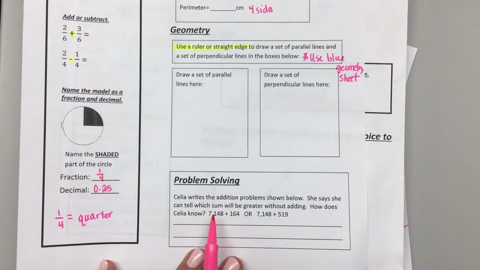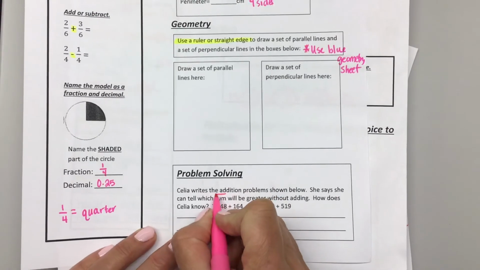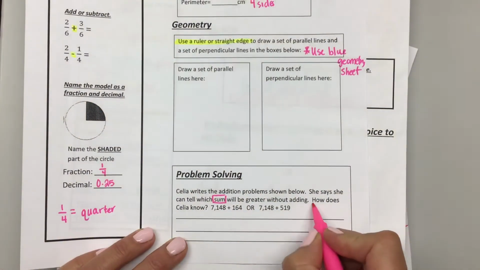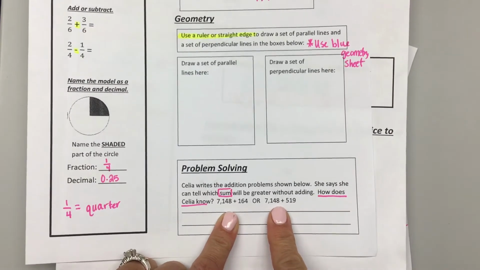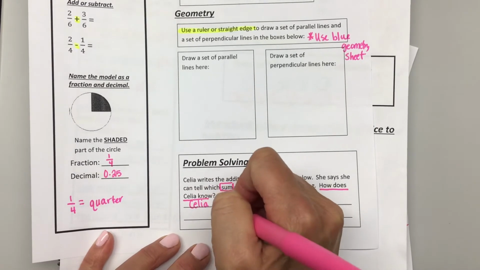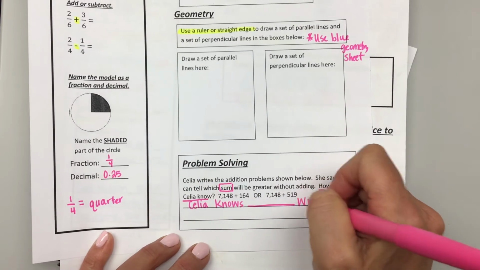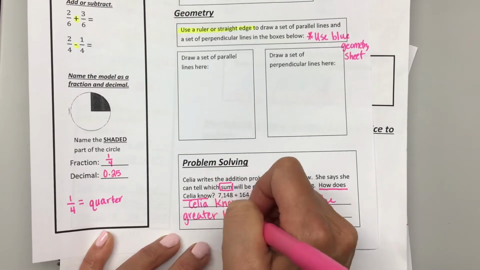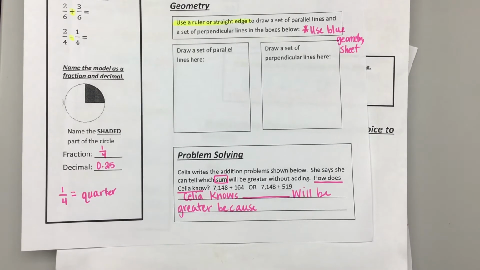Okay, Celia writes this addition problem that's shown below. She says she can tell which sum, that's a math action word, let's put a box around it, will be greater without adding. How does Celia know? Okay, so we need to look at these 2 problems, and we need to write Celia knows, and then whichever problem will be greater because. And then you need to come up with a way to explain how does Celia know which one will be greater.